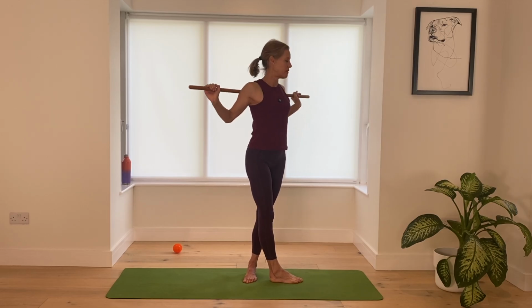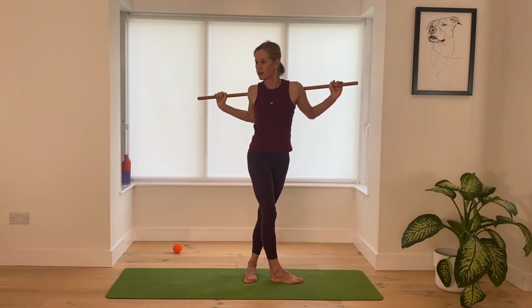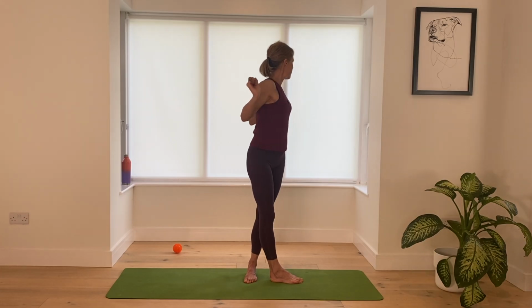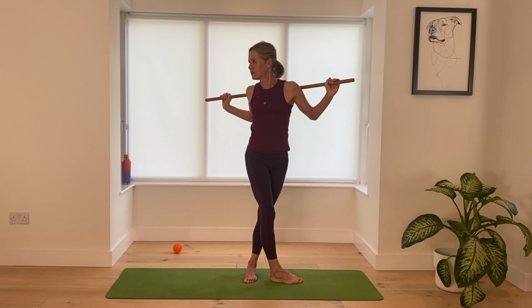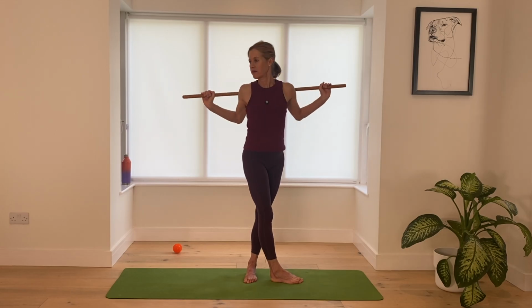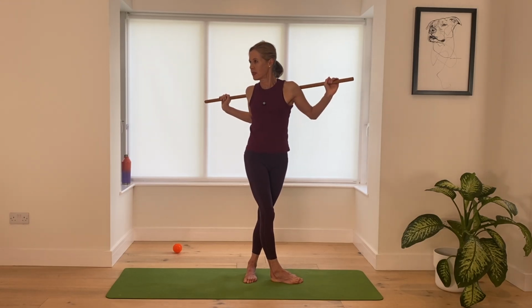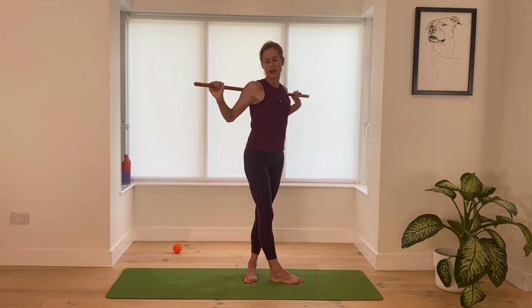Still working on this side, just release the knees and step that left foot up and over again. Follow the direction of that foot, breathe in and exhale. Keep going and exhale. Take your time and exhale. Last one and exhale.